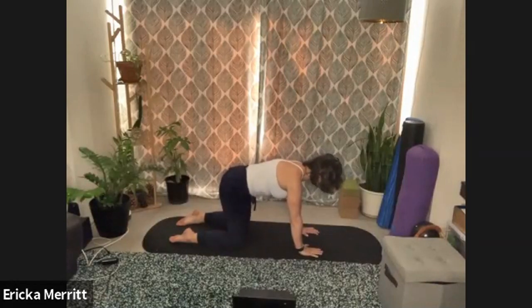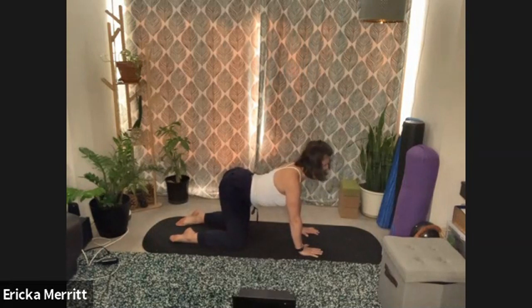Once you feel that motion there, let's start to add on. Now as you arch the back like a chain, feel that arch from the low back, the middle back, the upper back, and then the head so that you start to look forward.